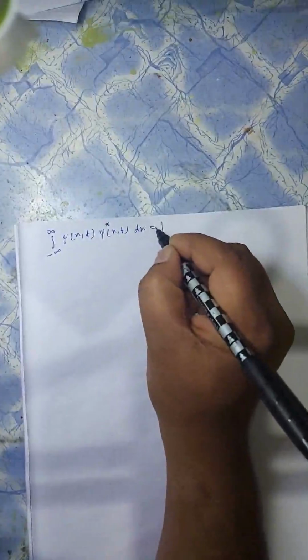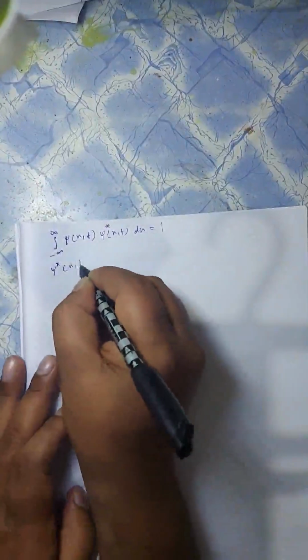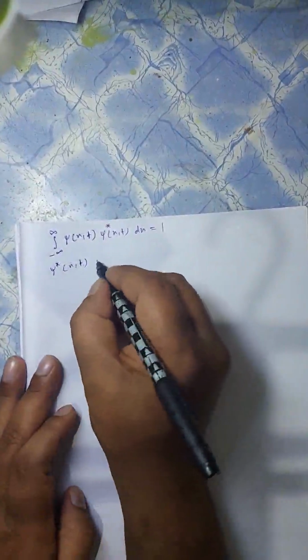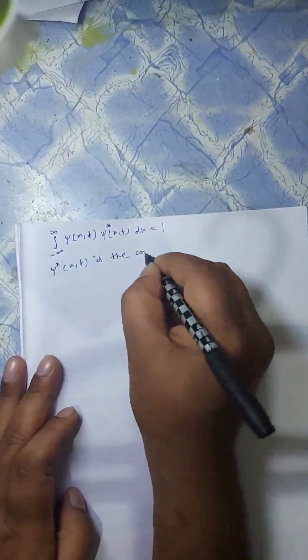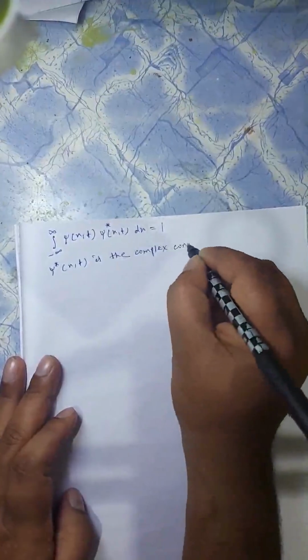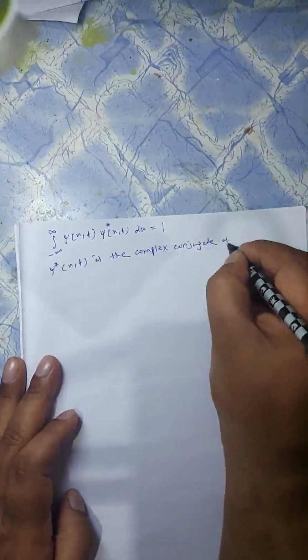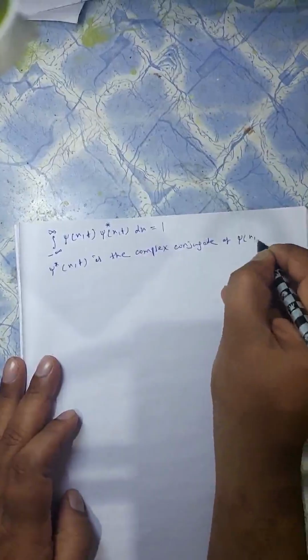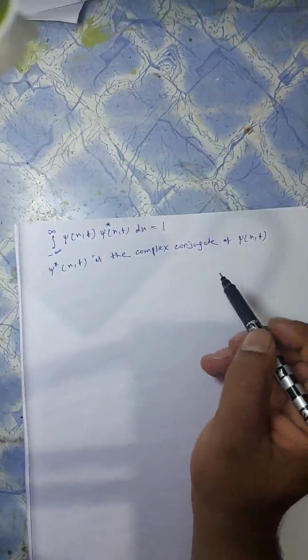This is called a normalized wave function. Here psi asterisk(x,t) is the complex conjugate of psi(x,t).